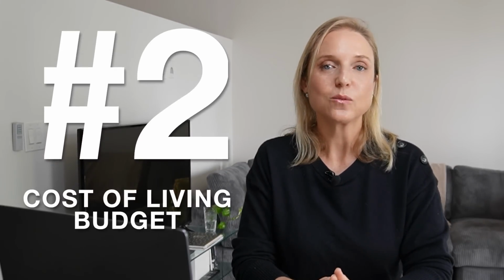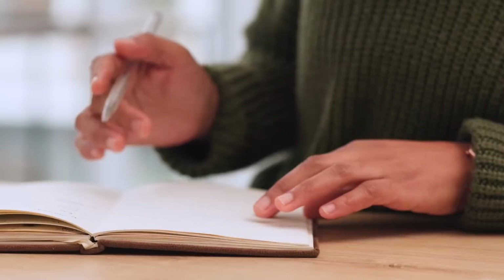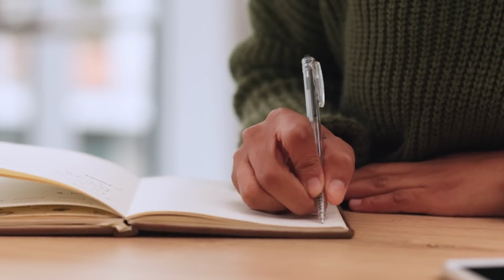Next, it's time to calculate how much your monthly cost of living will be in your new destination. And I find that the easiest way to do this is just to take account of all the expenses that you currently have right now and then find the equivalent expense in your destination. So you can compare your rent or mortgage, what you're paying now, to what you will be paying in your new country. And you can do the same for your utilities, your weekly food expenses, transportation, insurance, and more.